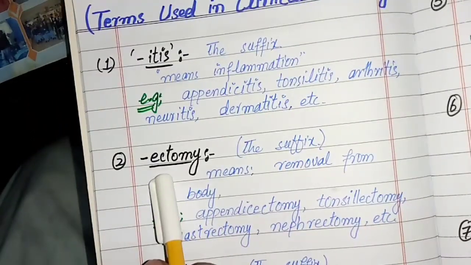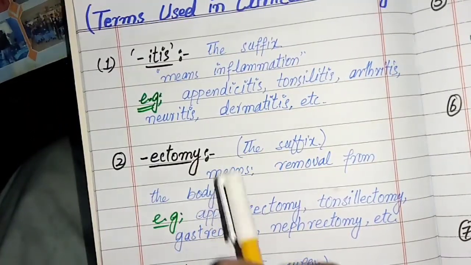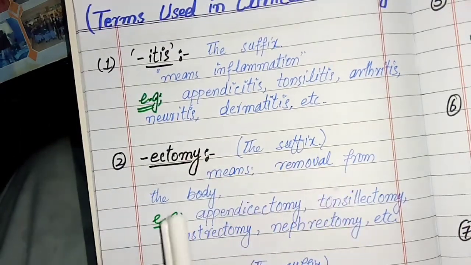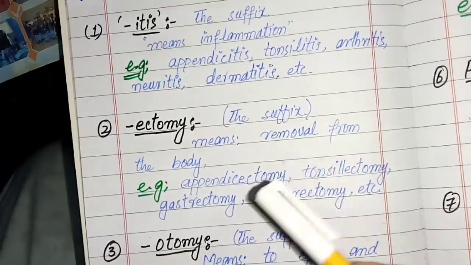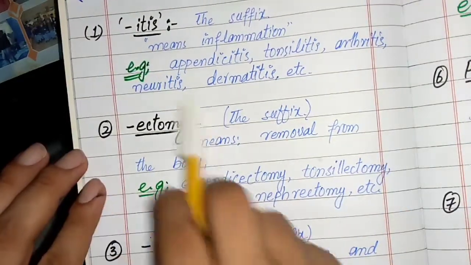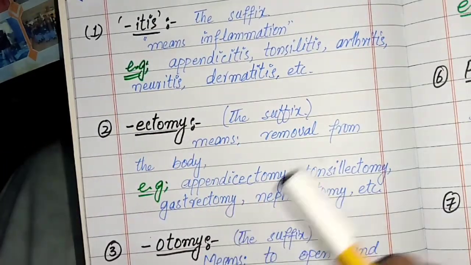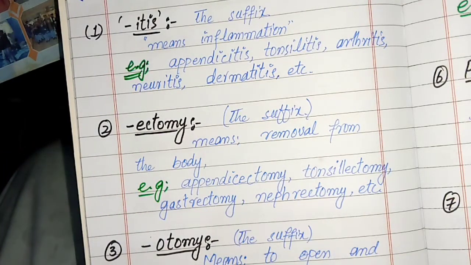The second term is ectomy, which is also a suffix, meaning removal from the body. Wherever you see this at the end of a word, they are talking about the removal of something from the body.